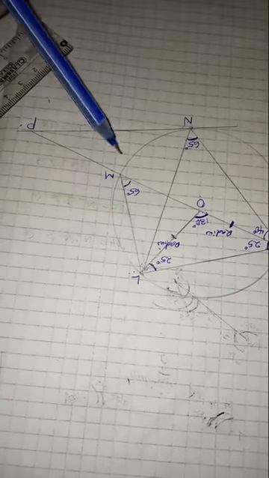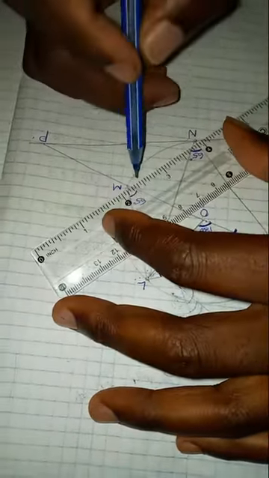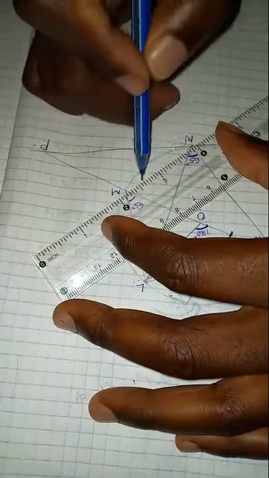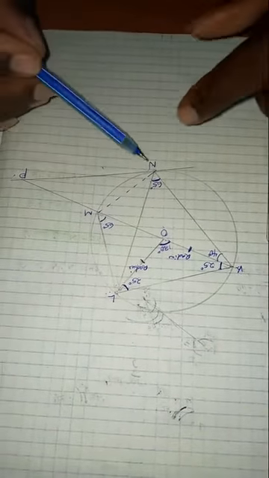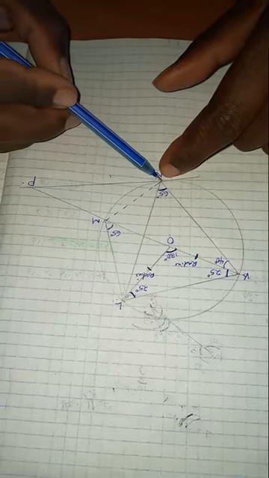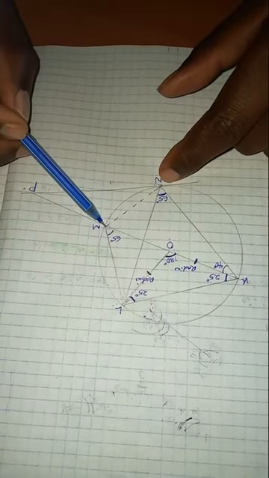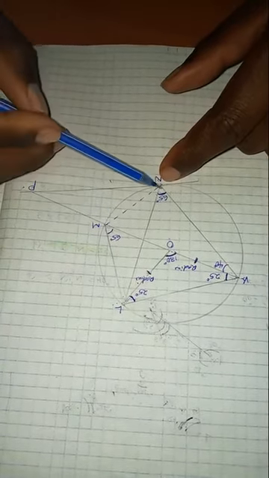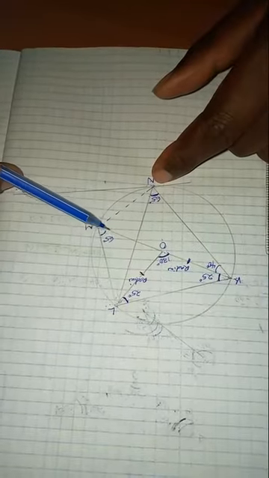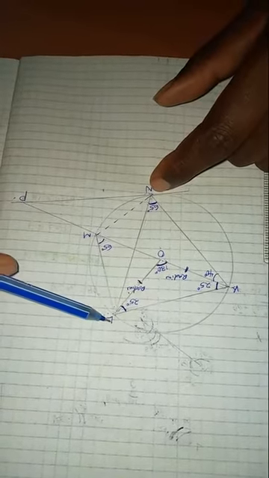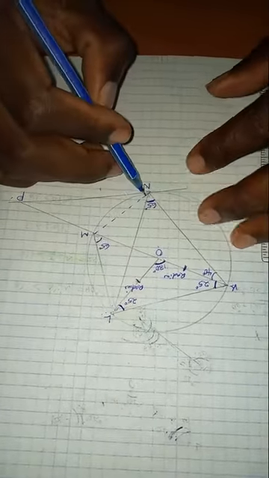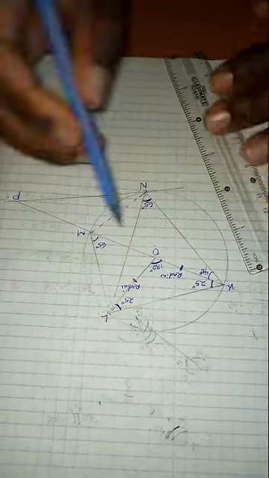Then you can join NM to form a chord like that. And if you look at NM, it subtends an angle of 40 at K, and it also subtends another angle here at L. Those two angles should be equal.